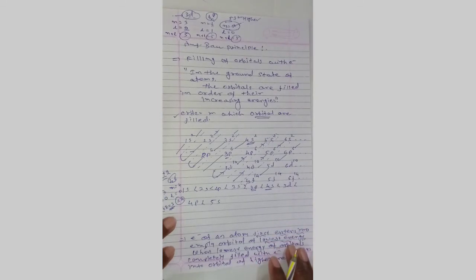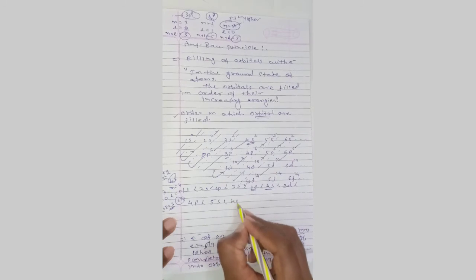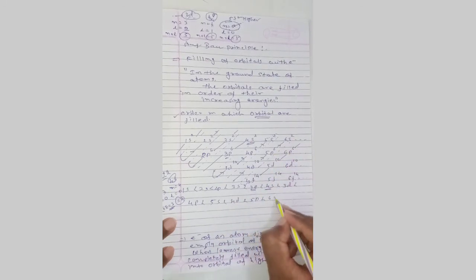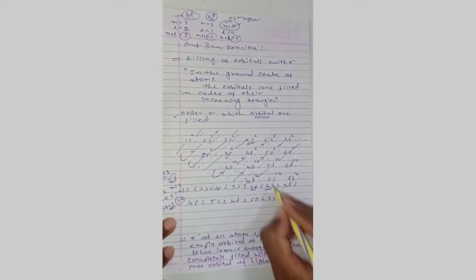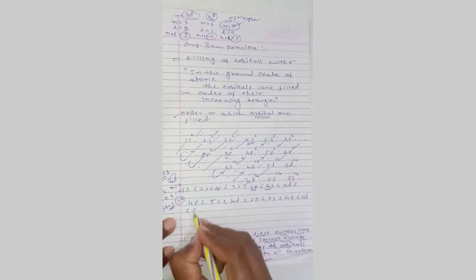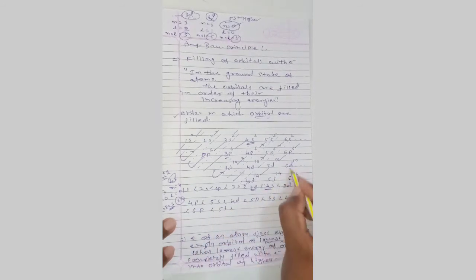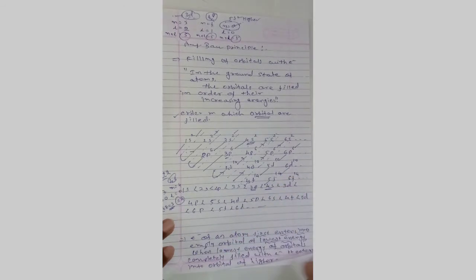Okay, 5s, then after 4d, and then after 5p and 6s. So you can easily write from this concept. Just remember this pattern: 5f less than 6d and so on.